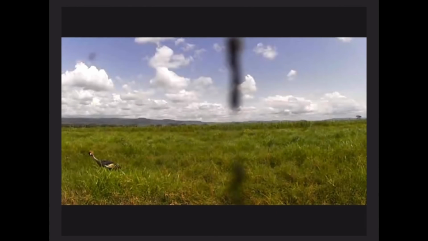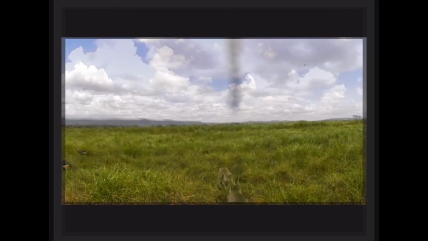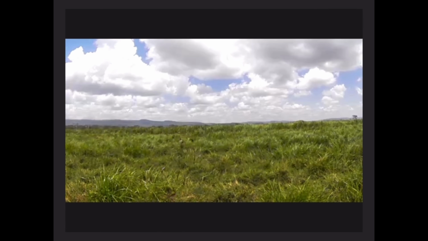Here is the other endangered species, the gray-crowned crane. Although Peters's monkey is not threatened, this is one of 2 times I got to see it in the wild.